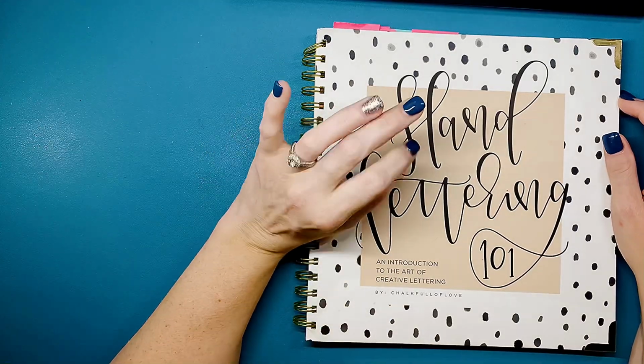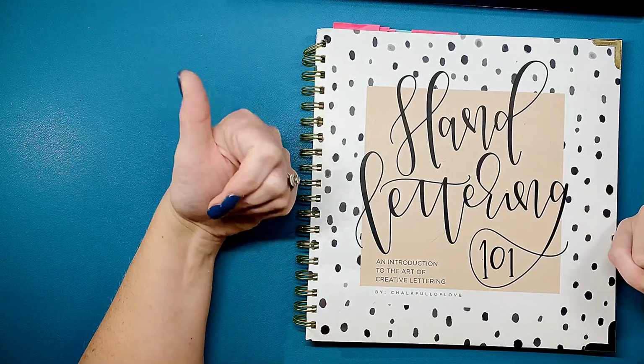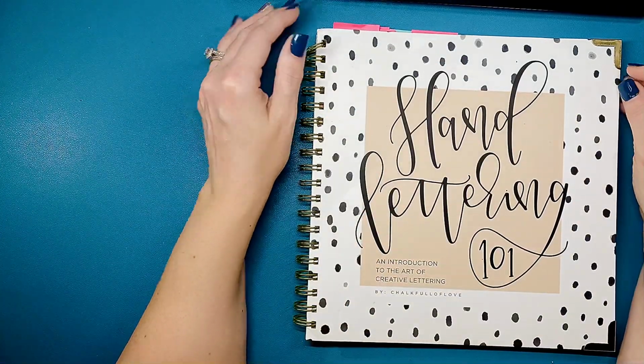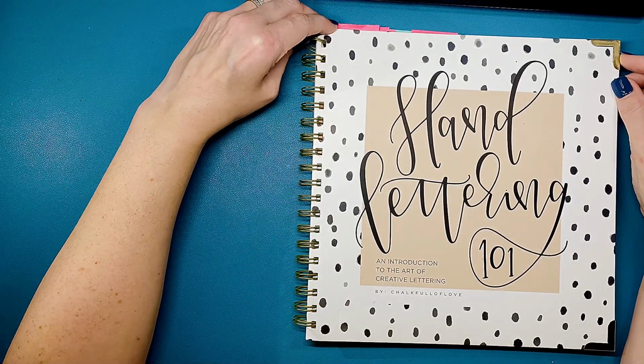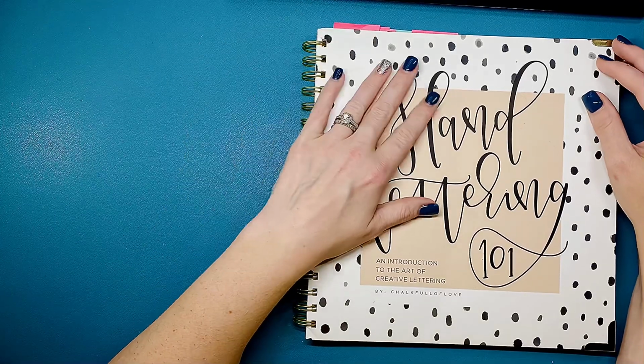I've been wanting to learn all that fancy handwriting you see people do in their planners, and I wanted to start using this workbook that I bought, and I thought maybe I could make a series so you guys could follow along with me if you wanted to learn hand lettering.